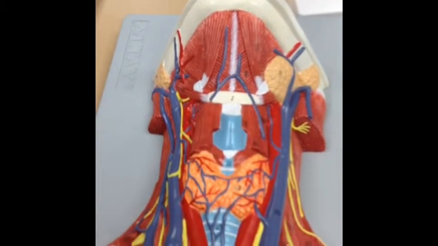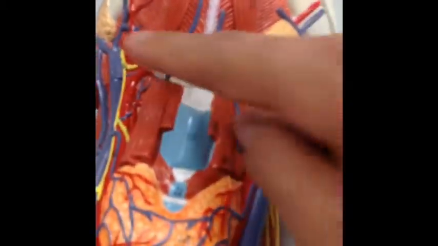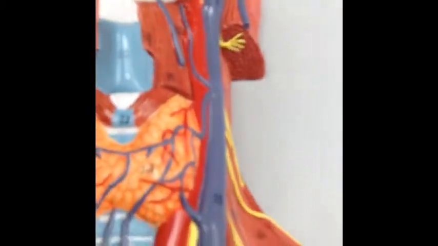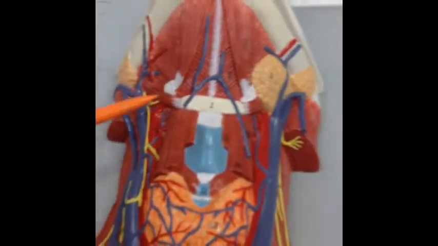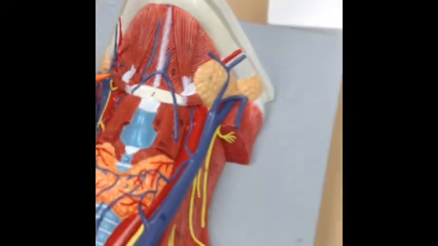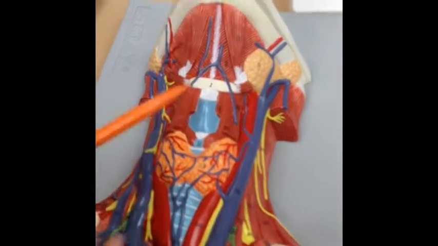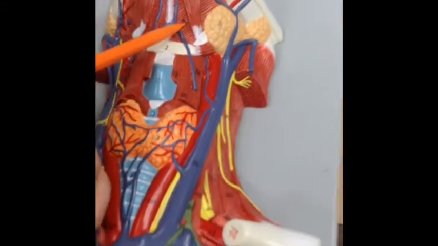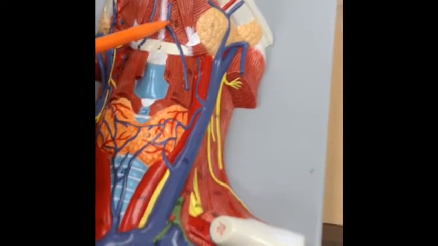Stylohyoid is number 4, and we said that's right there. Yes, stylohyoid. The stylohyoid elevates your hyoid during swallowing. Mylohyoid is number 2, and that elevates your hyoid and the floor of the mouth, enabling the tongue to move food through the pharynx.